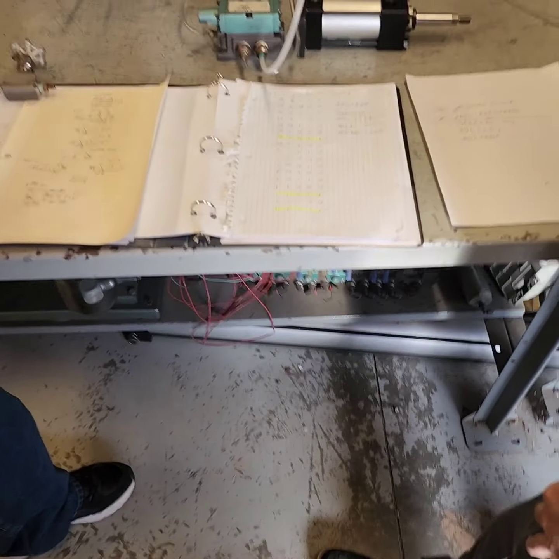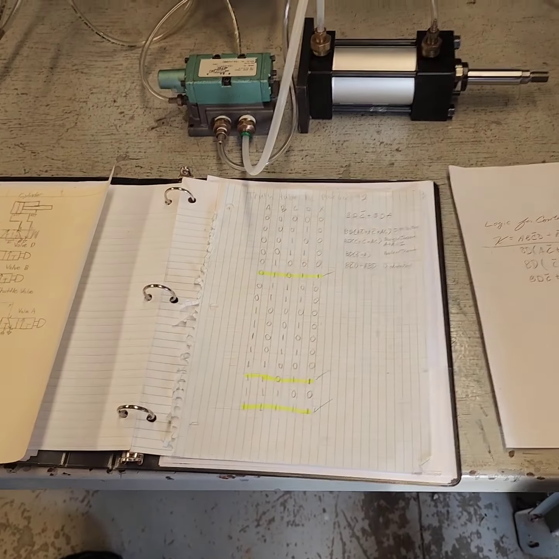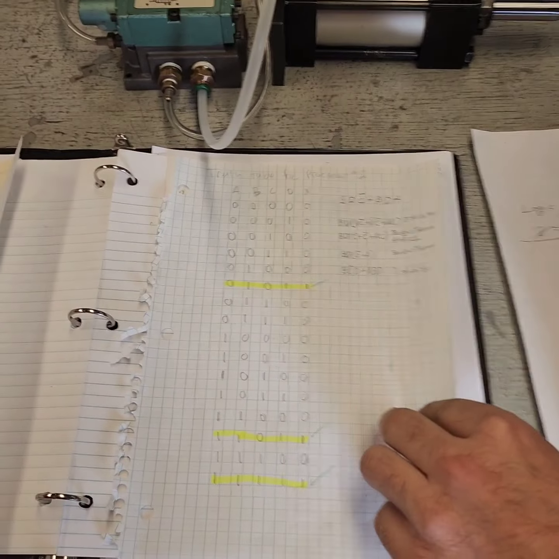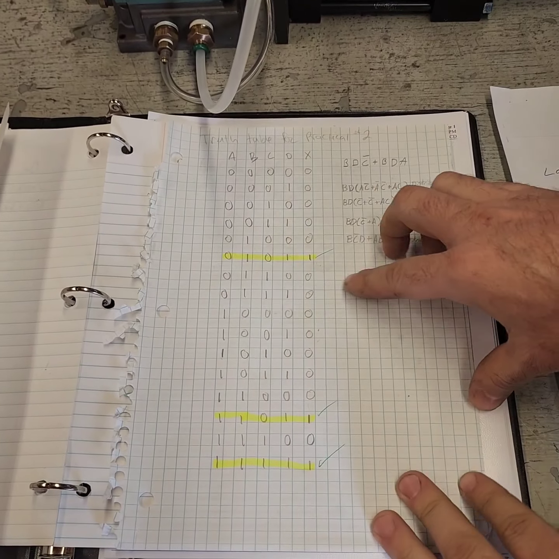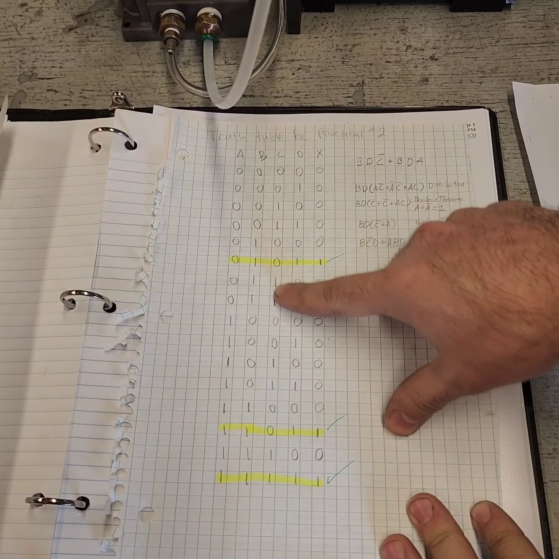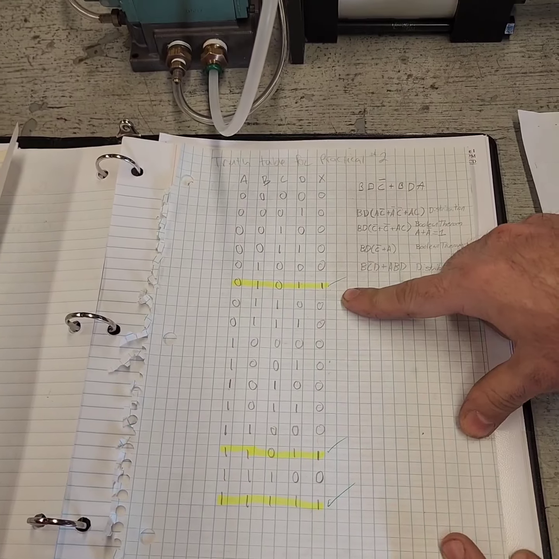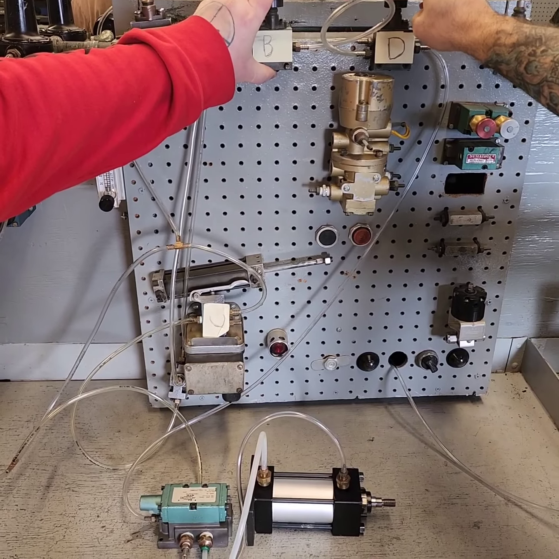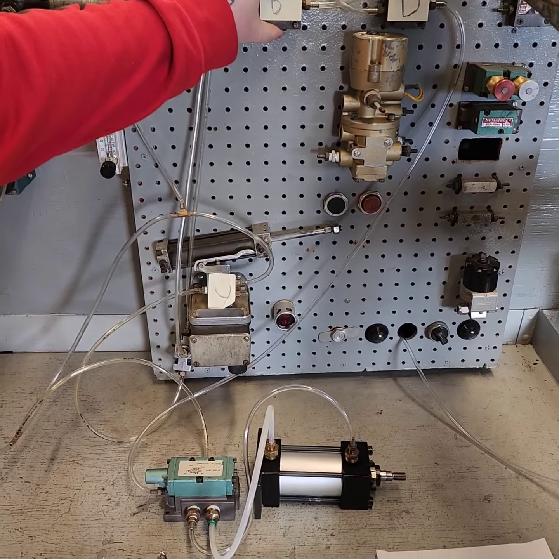Kris and Nick are going to show you the truth table and the function of our circuit here. Alright. So our first line of our truth table is going to read as B and D will give us an output. So press D, B. Our cylinder retracts, we got our output.